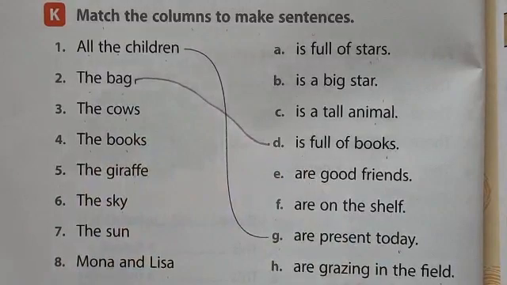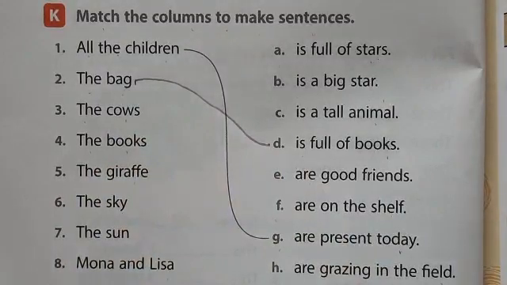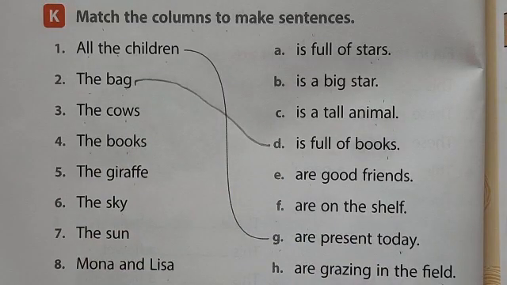Okay, children? Now, in this way, you will be completing this exercise. Read it carefully and join to the correct sentence to make a correct sentence, children. Okay?